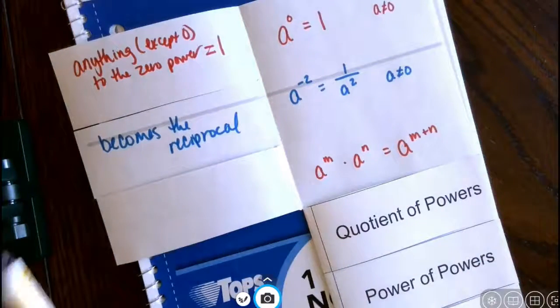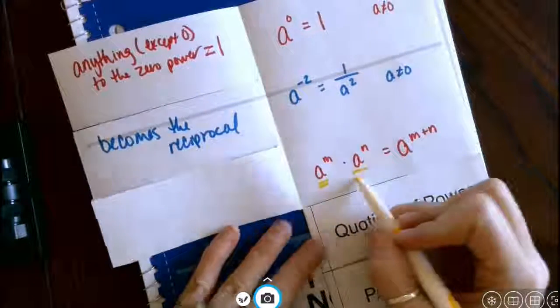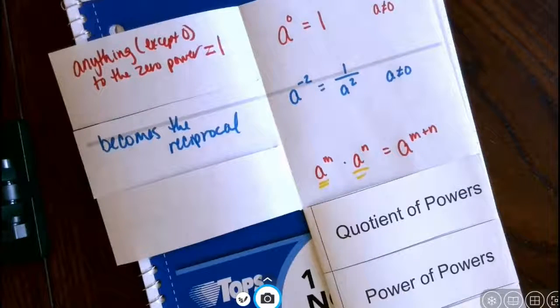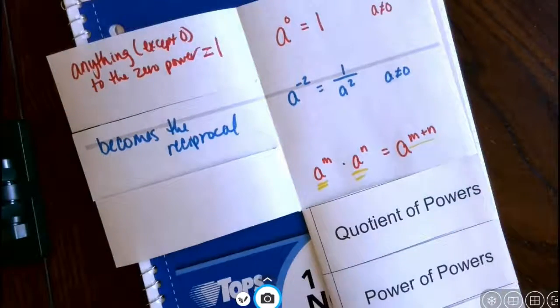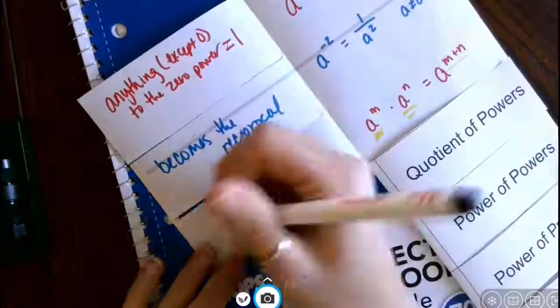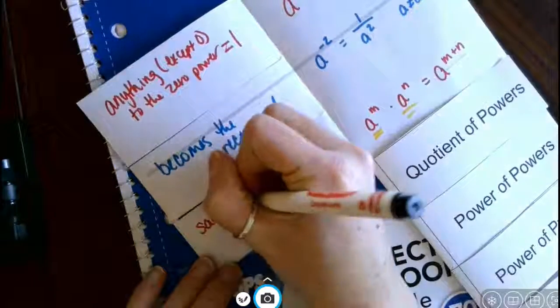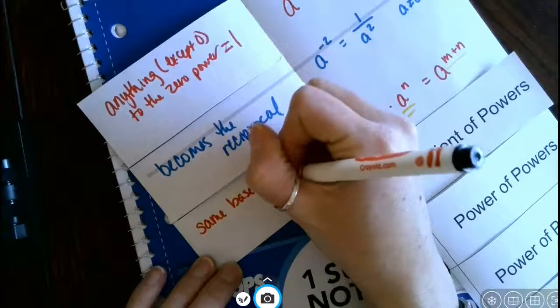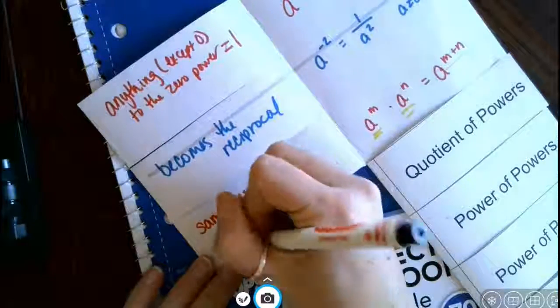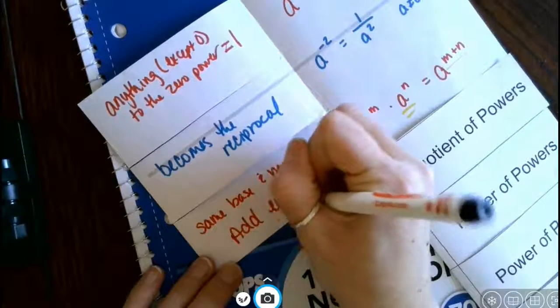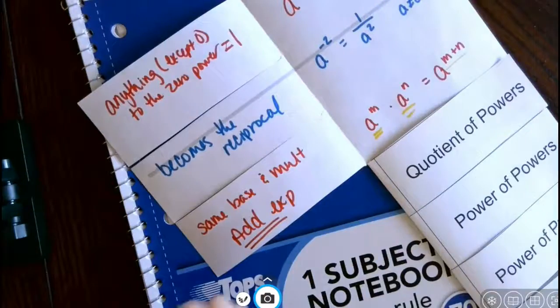What you'll notice here is that my base is the same thing for both of my terms. And so then I add my exponents. So those are the words I'm going to go ahead and use. So when I have the same base and I'm multiplying, then I add the exponents. Okay, so that's the key thing.